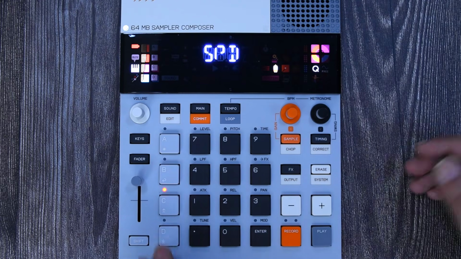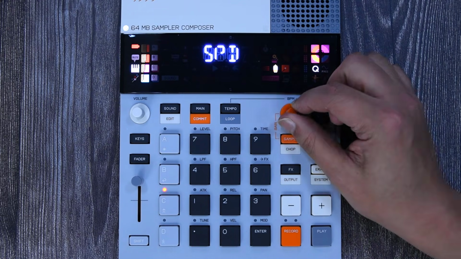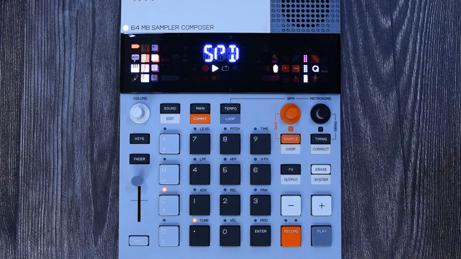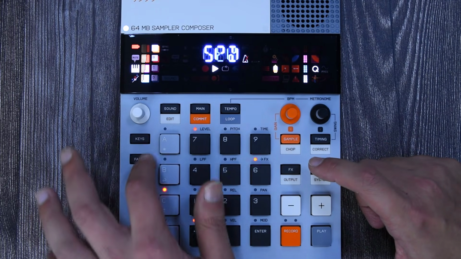All the groups that go out will go through this compressor. And the controls are completely the same as the other compressor. You still got your drive and you still have your speed. So if I maybe go here and maybe go to some of the faders.